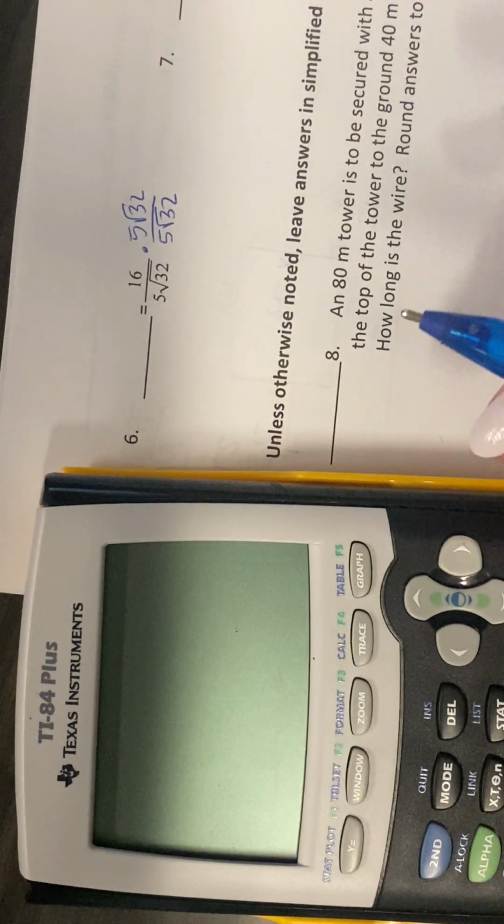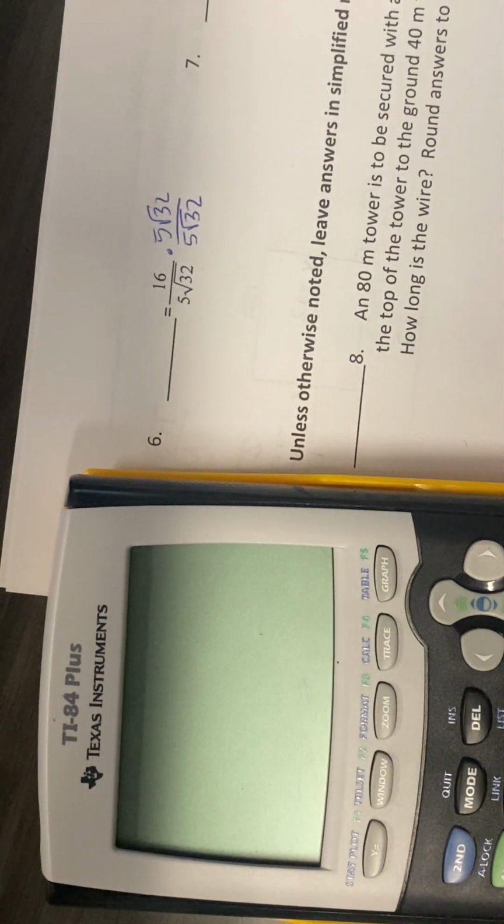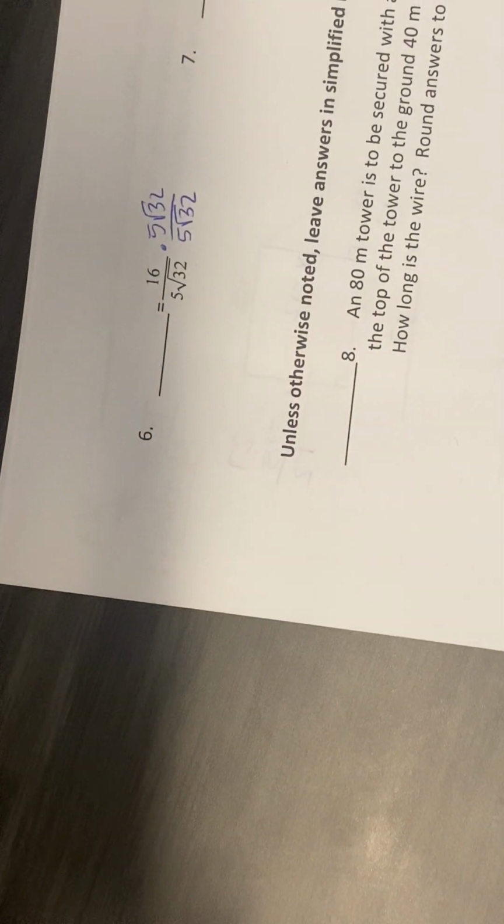Is it even on? Parentheses, whoops, oh my God. Oh, this is the dead calculator. Good job, Holland. Okay, here's the real calculator.